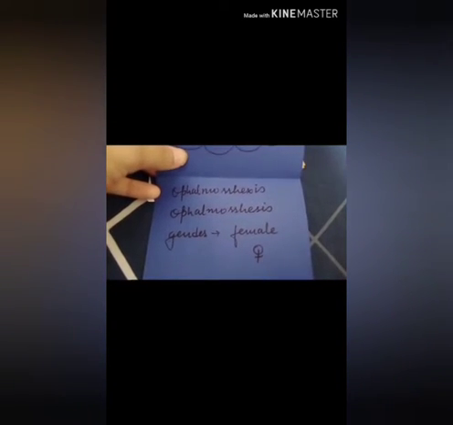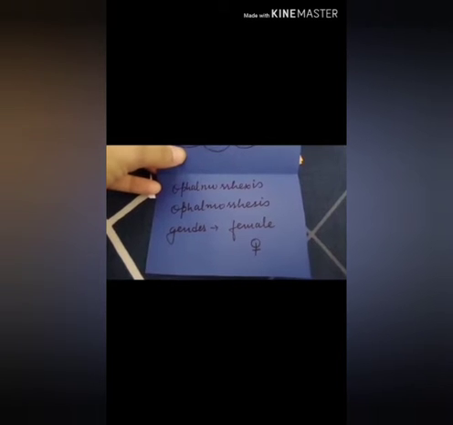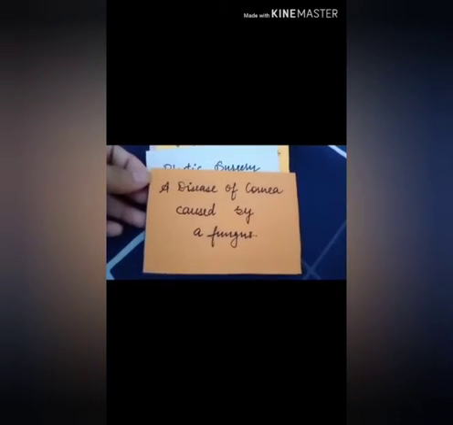Rupture of the eyeball, ophthalmorrhexis. Nominative form is ophthalmorrhexis. Genitive form is ophthalmorrhexis. Gender is female. Second one is a disease of the cornea caused by a fungus.